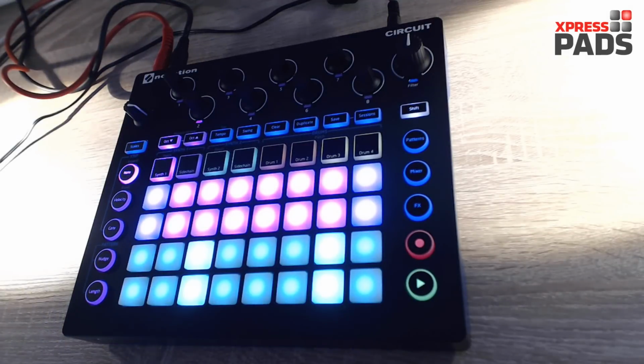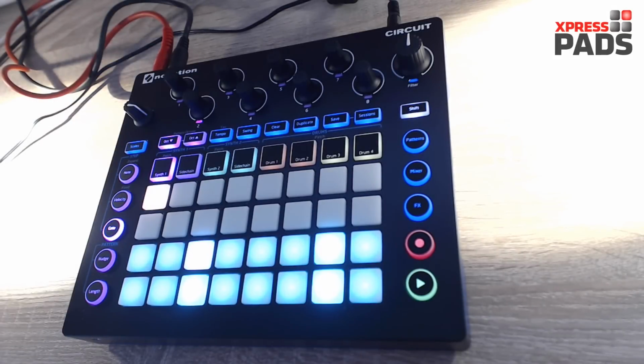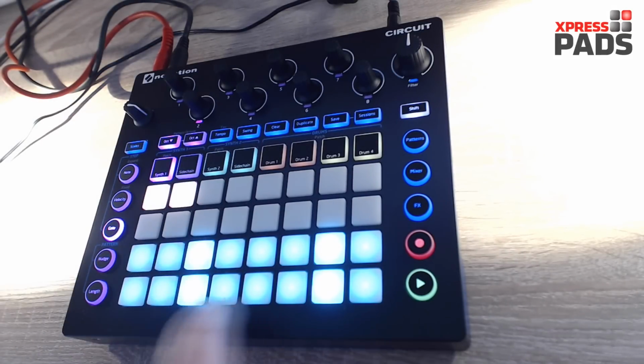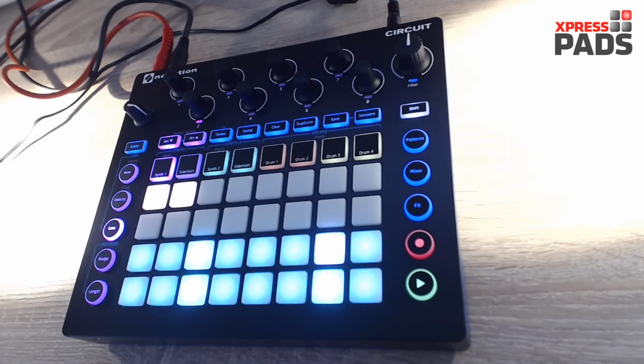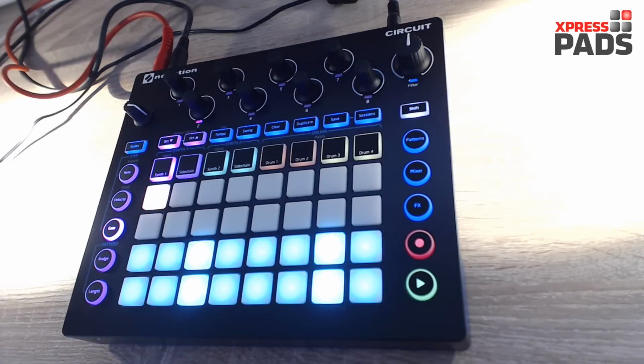Okay, so that said about notes, scales, and velocity, we should also discuss gate. Gate is actually note length, and that means when you enter this view, you can see how long your notes are. I will just, for the bass, keep them very short.